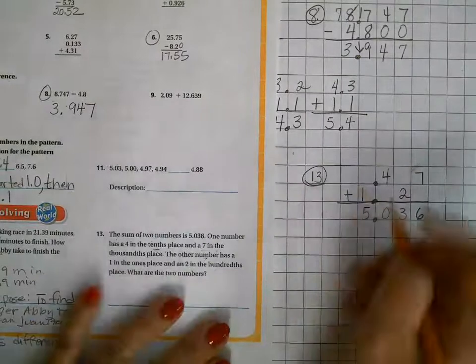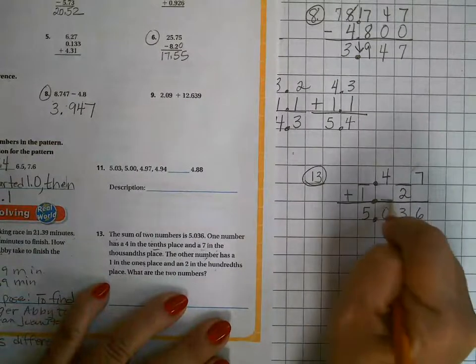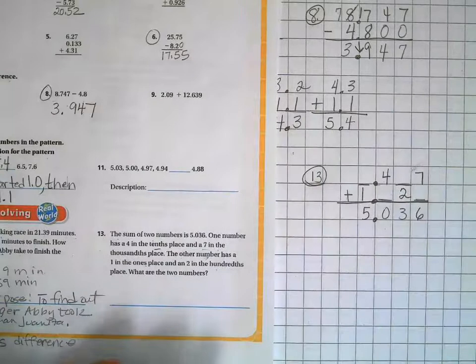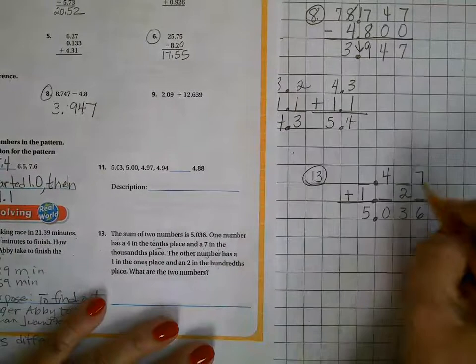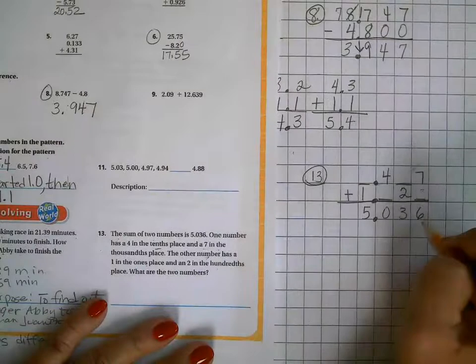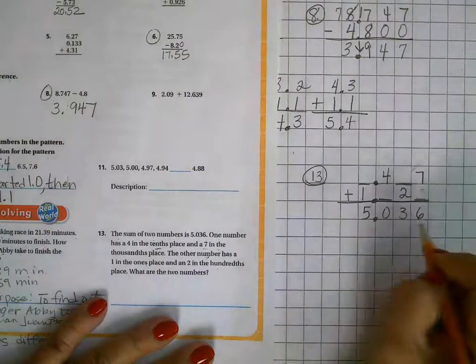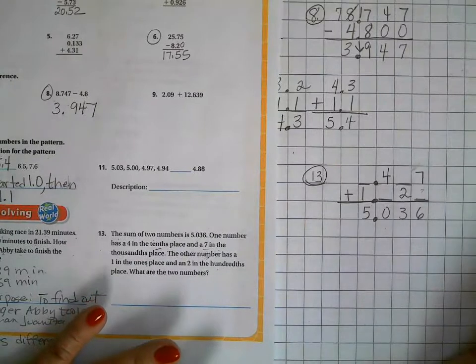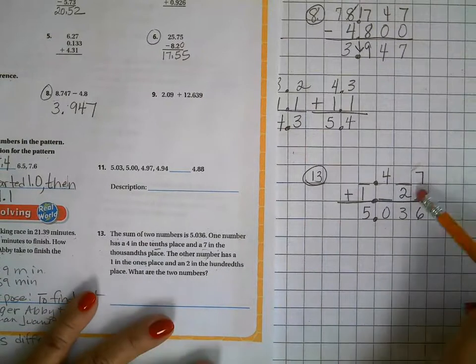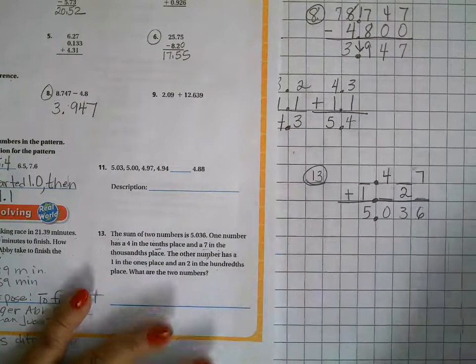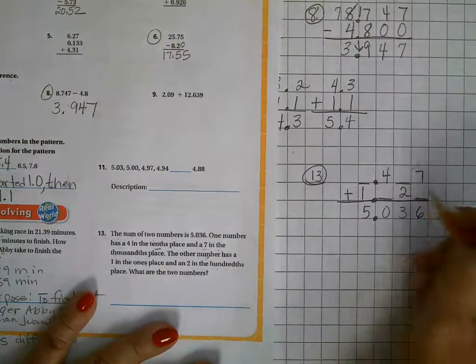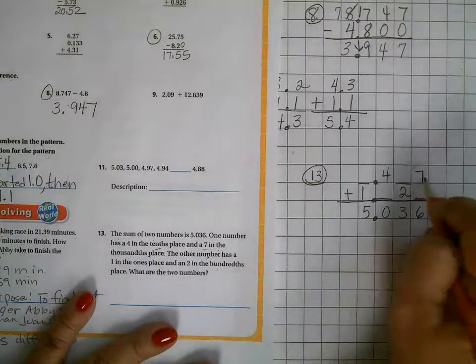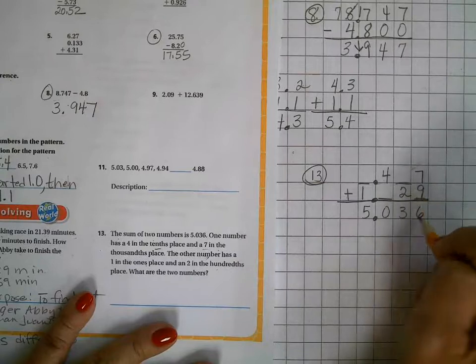Okay, and now I've got to find out what's in this number, this number. I have to find 4 digits. So let's get started. I have to think about 7 plus what will get me a 6 in the ones place. Okay, well, 7 plus 1, no, that's 8. 7 plus 2, that's 9. 7 plus 3 is 10. 7 plus 4 is 11. 7 plus 5 is 12. 7 plus 6 is 13. 7 plus 7 is 14. 7 plus 8 is 15. 7 plus 9 is 16.